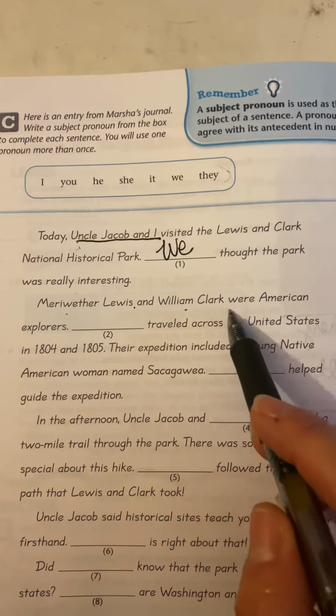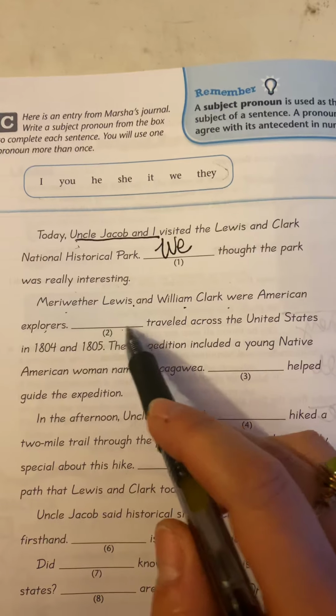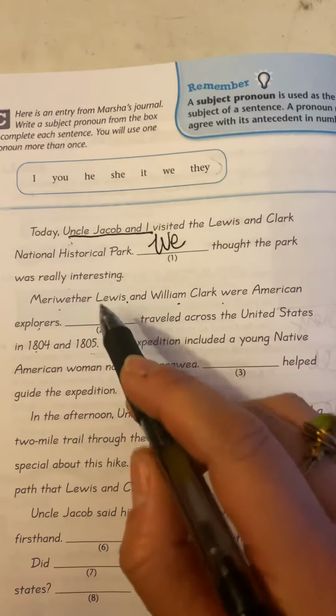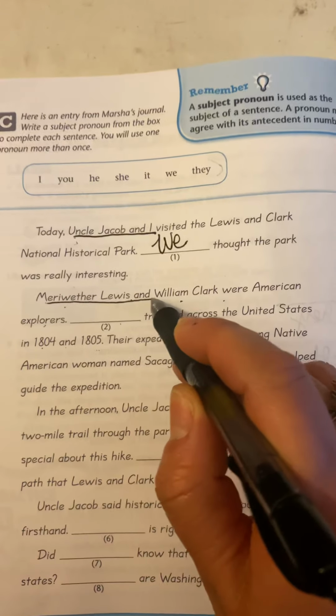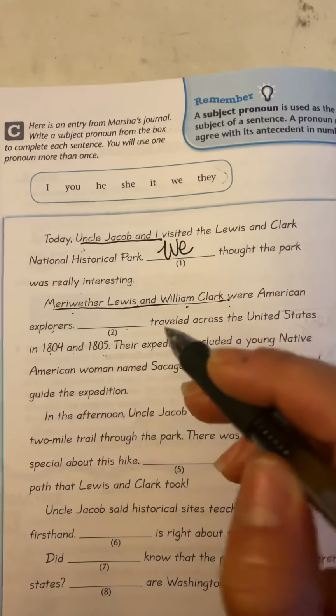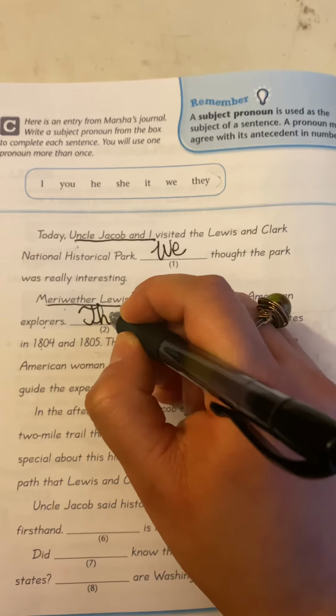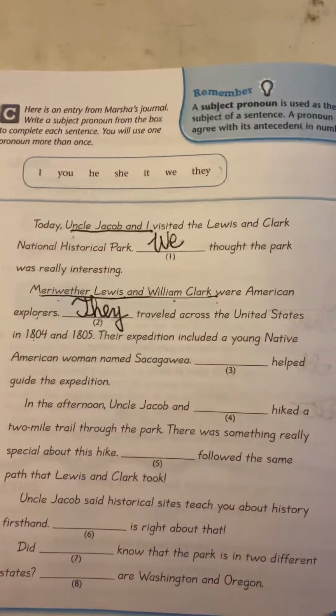Meriwether Lewis and William Clark were American explorers. Blank traveled across the United States in 1804 and 1805. Who was it talking about? Meriwether Lewis and William Clark. Therefore, you would write the pronoun they. Okay.